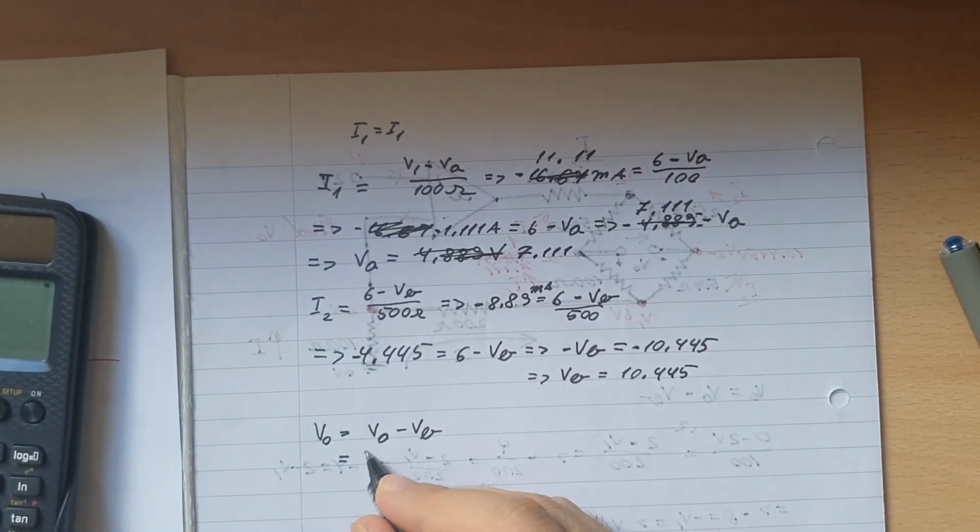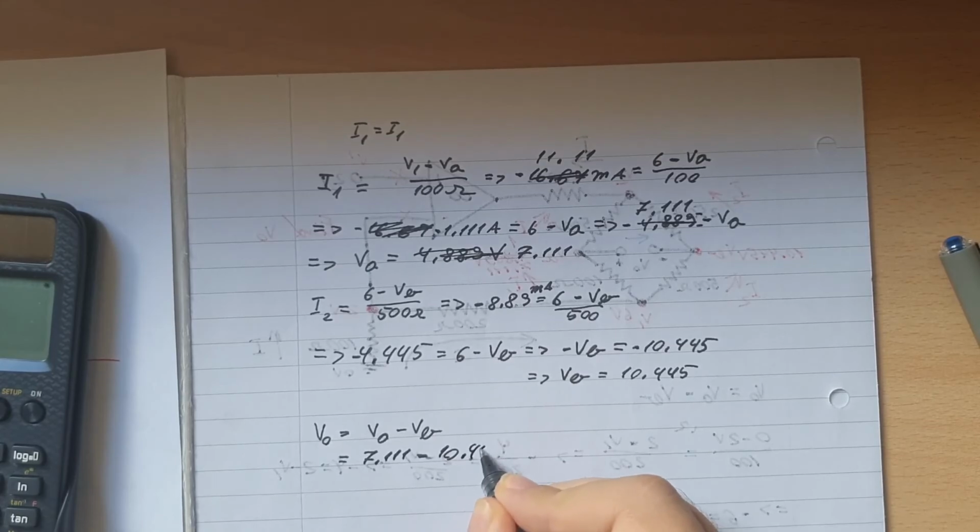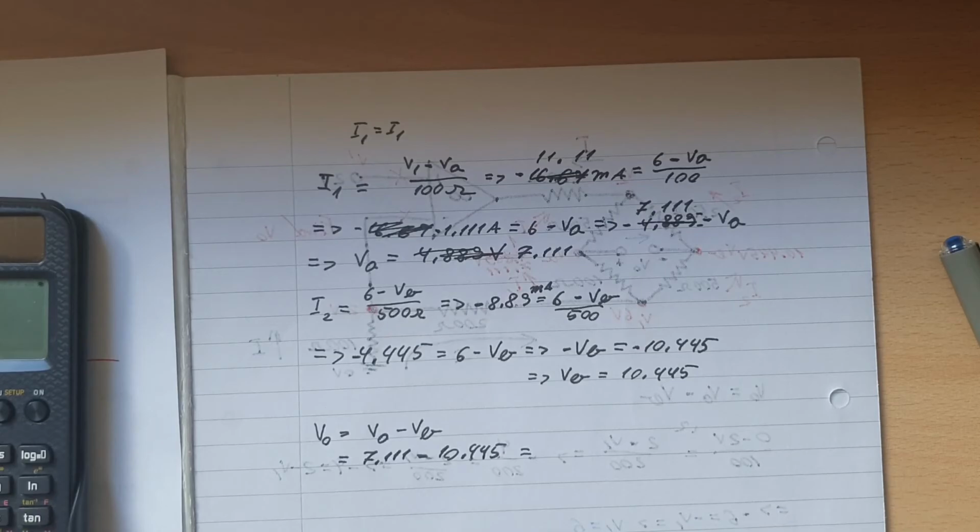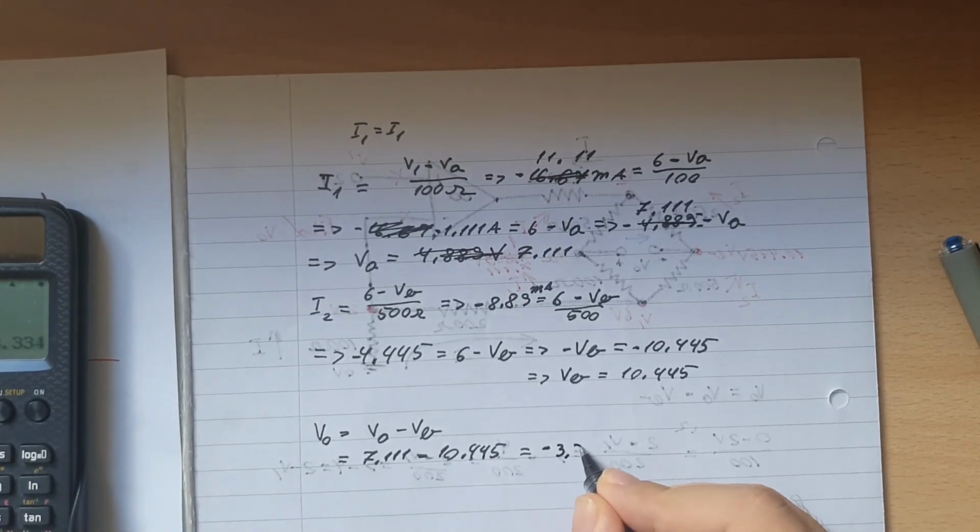That will be equal with 7.111 minus 10.445, and that is equal to minus 3.334 volts.